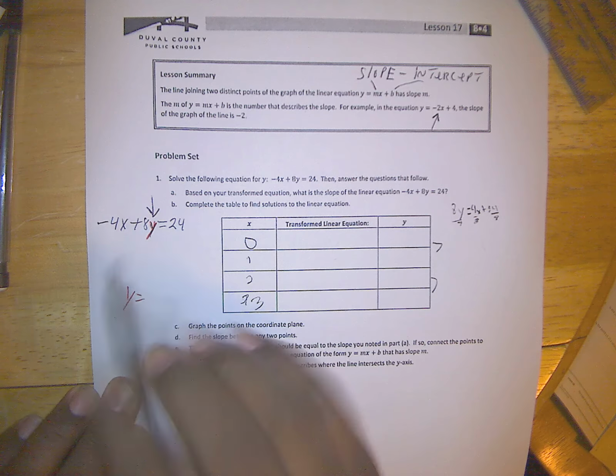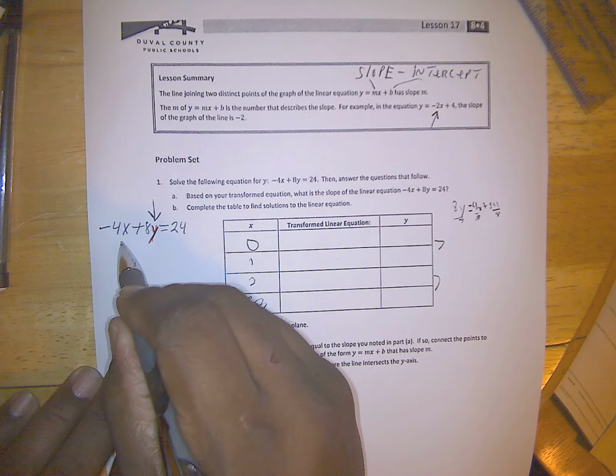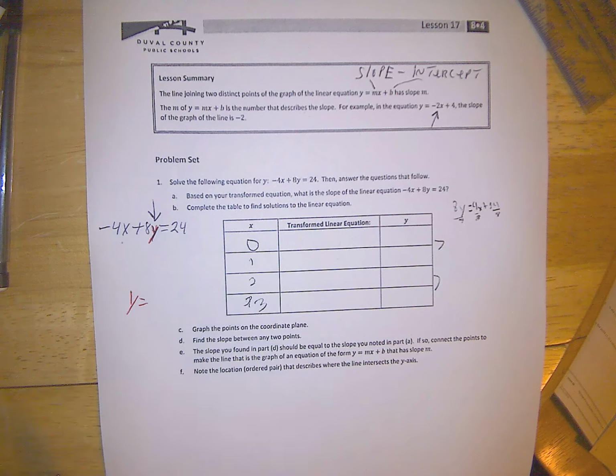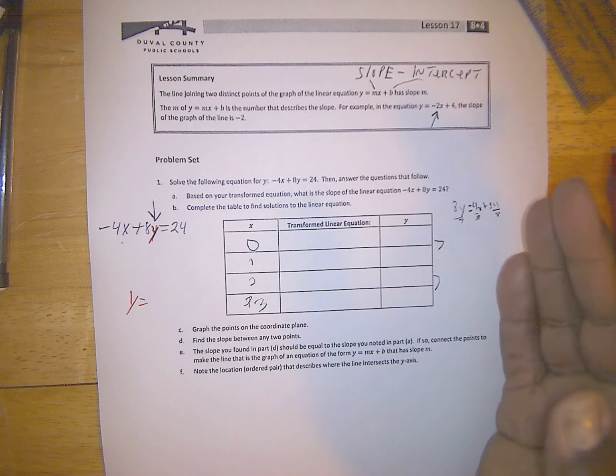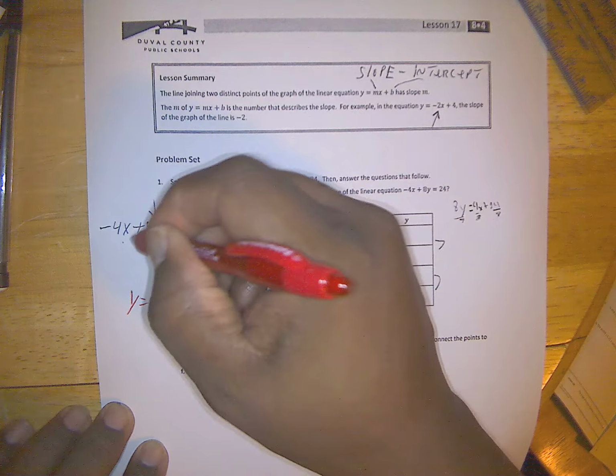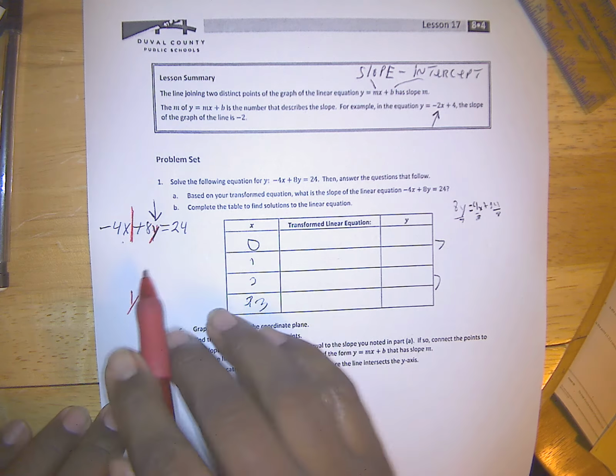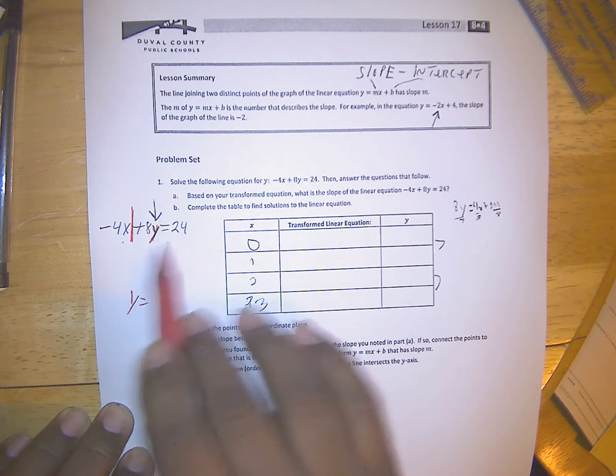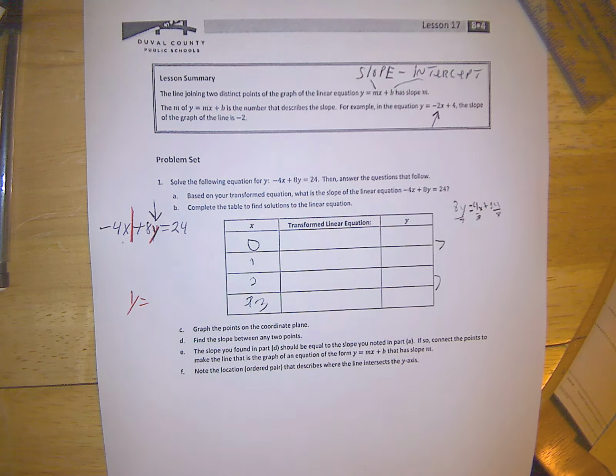Well, the first thing is we have this entire value added to this 8y. Keep in mind that whenever we're adding numbers, these are technically called terms. Terms are separated by plus and minus signs. So wherever you see a plus or minus sign, you see a term.